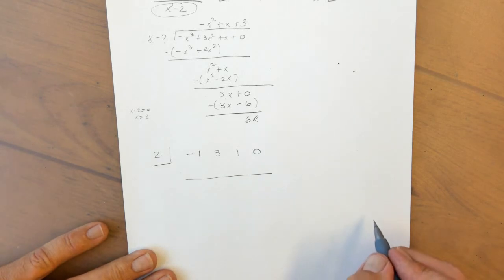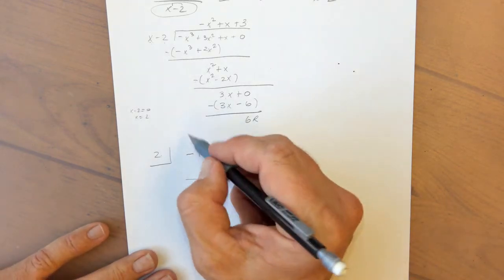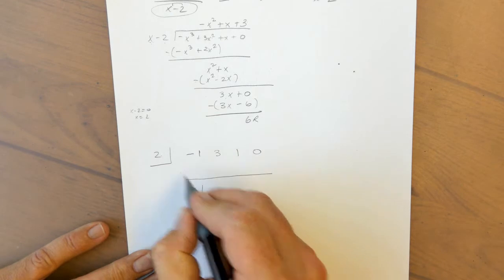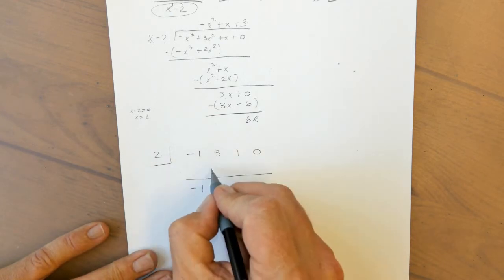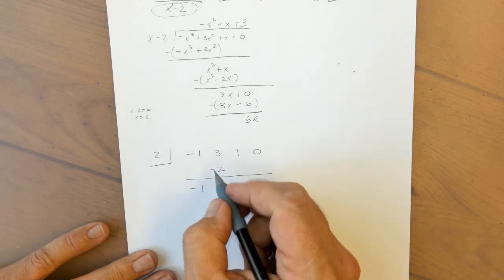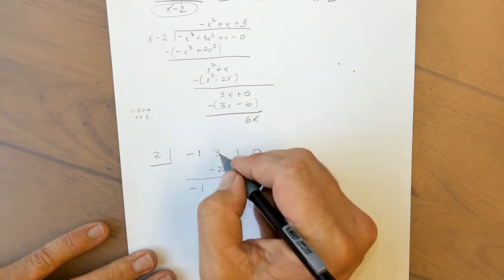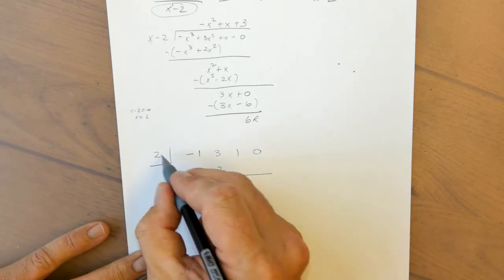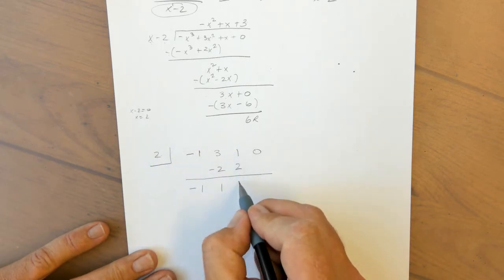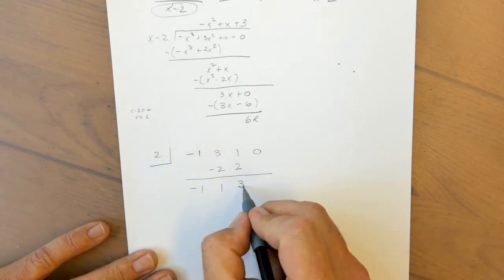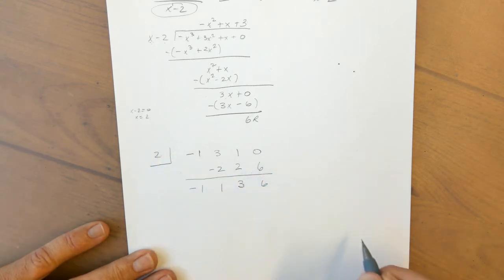So a little bit different here with synthetic division. So we bring down the negative 1, and now we multiply, so 2 times negative 1 is negative 2, and instead of subtracting, we add. So we end up with 1. Again, multiply, 2 times 1, and we get 2. We add, 2 times 3 is 6, that goes here, and we add.